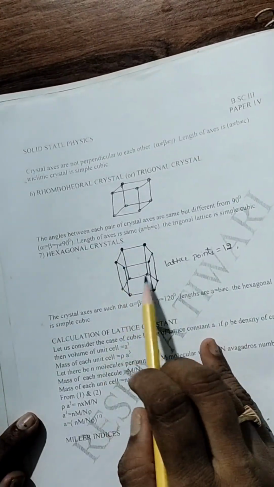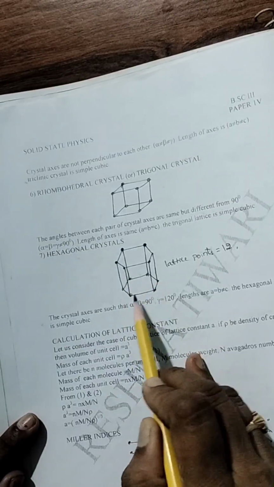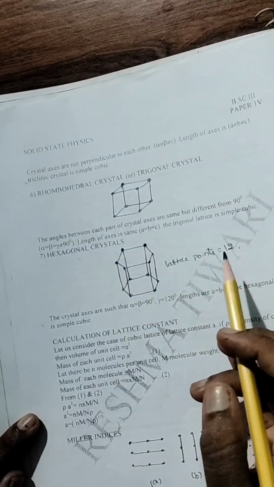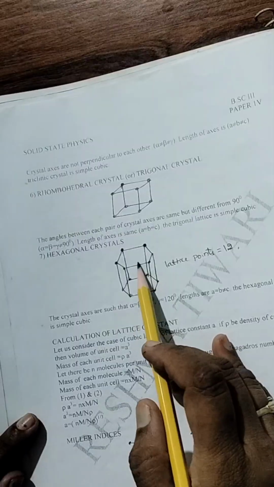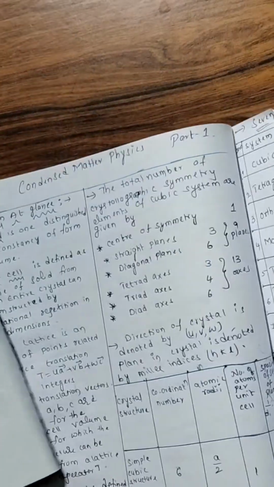In hexagonal system, how many lattice points are there? You see 1, 2, 3, 4, 5, 6. 6 plus 6, 12. 12 lattice points are there in a hexagonal system. Okay. Now next. Now we completed the crystal structure, no? Now let us go for their coordination.